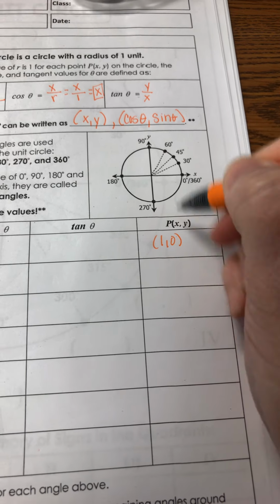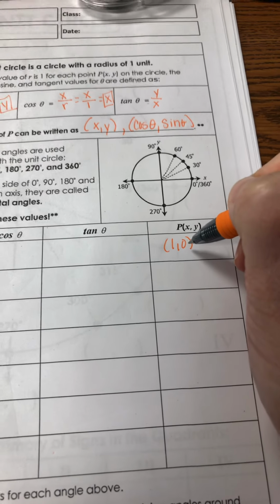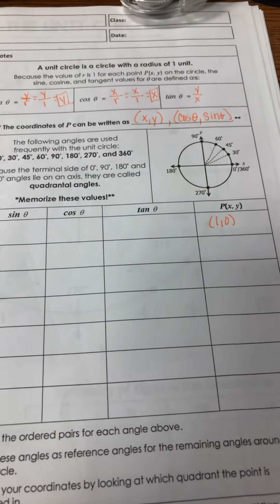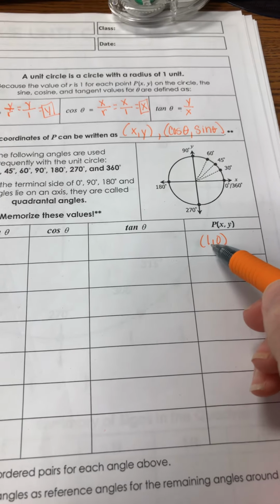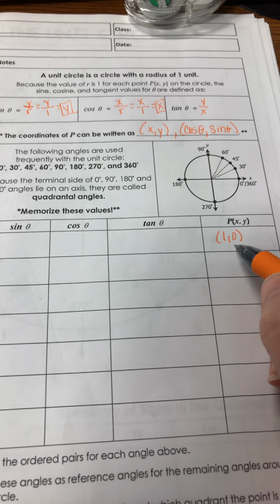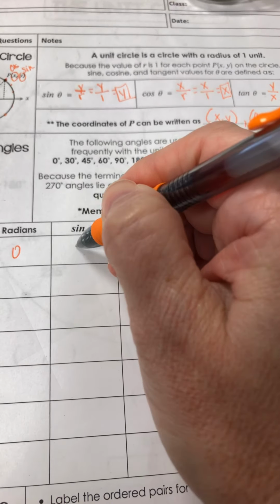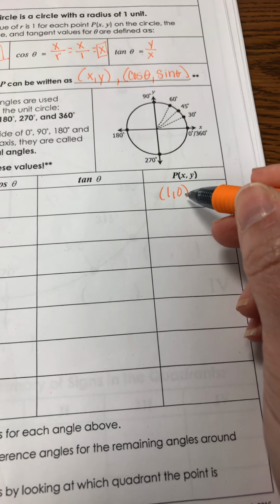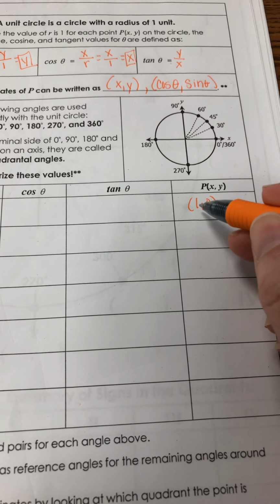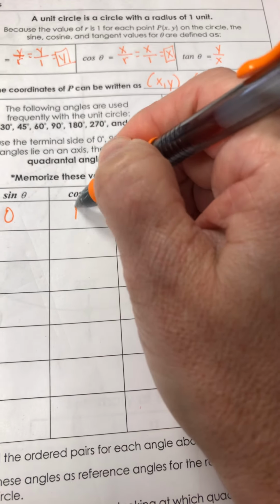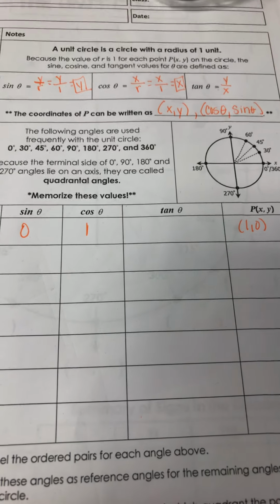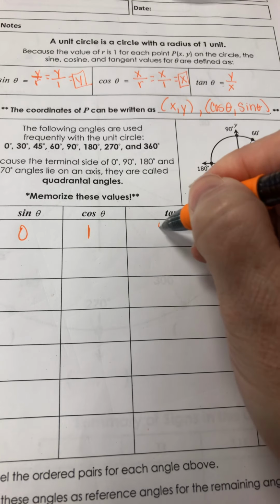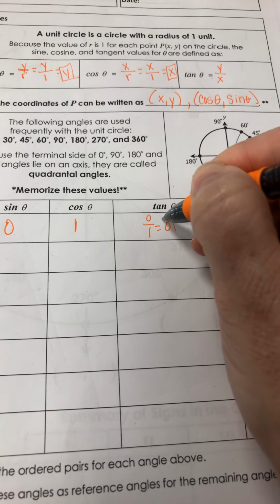Because it's on the x-axis, y has got to be 0. All right, so to find the sine, cosine, and tangent of 0 degrees and 360 degrees, look at that ordered pair. Sine is always going to be your y value. So the sine of theta is actually equal to 0 because that's what your y value is. The cosine is going to be your x value, which is 1. And then going from there, your tangent is your y over your x. So that's going to be 0 over 1, which is just 0.